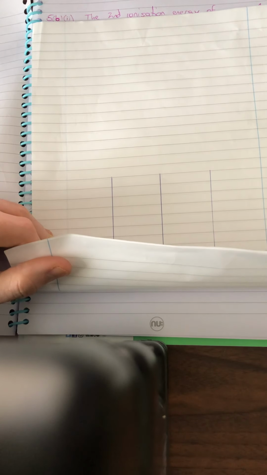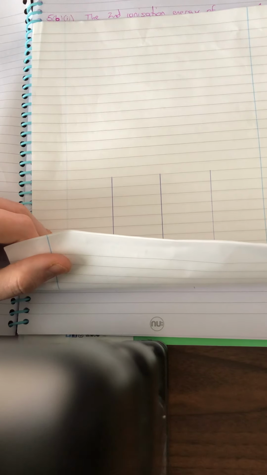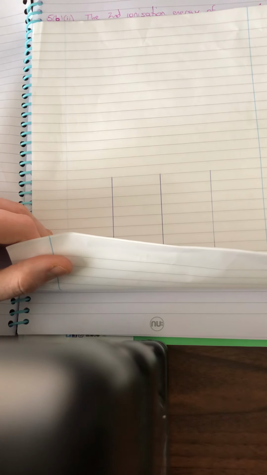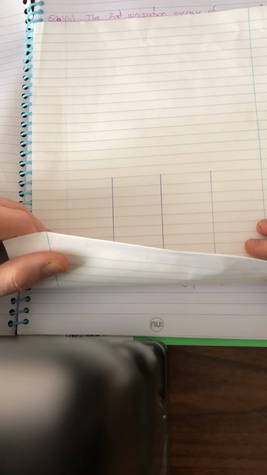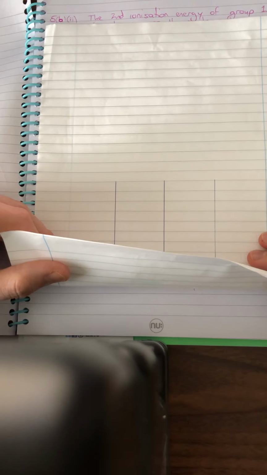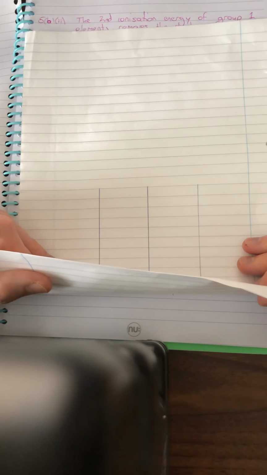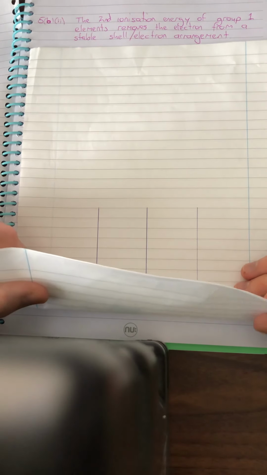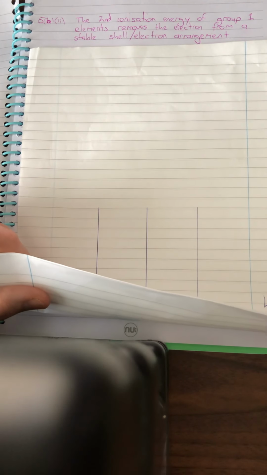5bi. Explain fully why the second ionization energy is much greater than the first ionization energy of group 1 elements. Okay, so you'll notice if you look at the data booklet, all group 1 elements have 1 outer electron. Okay, so what does that mean? It means the second ionization energy of group 1 elements removes the electron from a stable shell / electron arrangement.